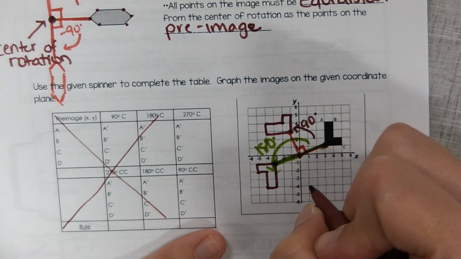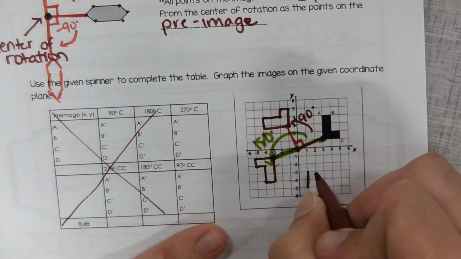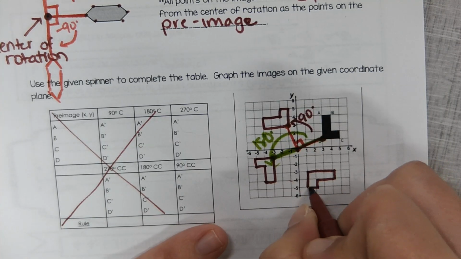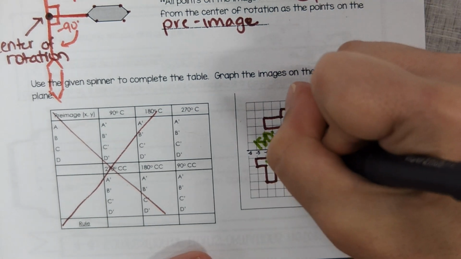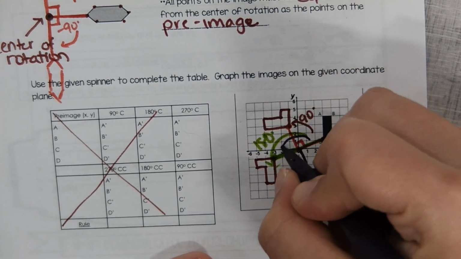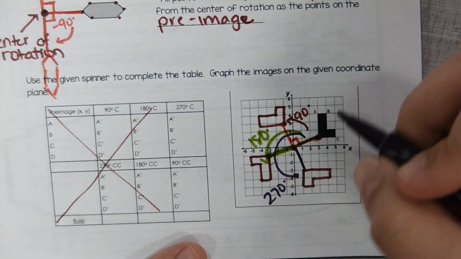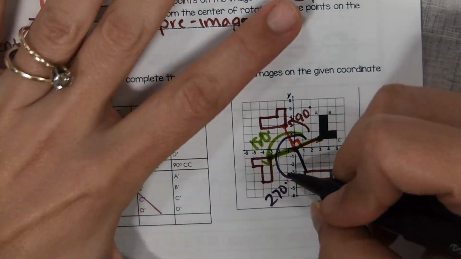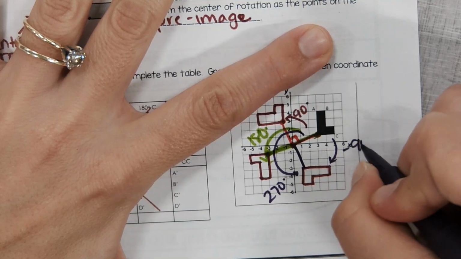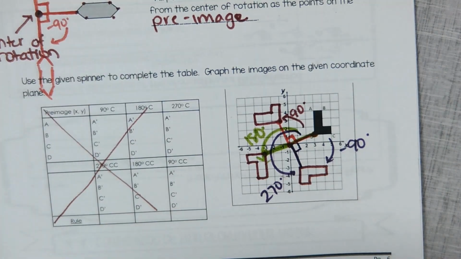And then 270 would land right over here. Again, I'm making my unit between 3 and 5, now negative 3 and negative 5. And this right here. Again, draw a line to the corresponding point. This is 270-degree rotation. So like 3 turns. And again, 270-degree angle and same distance from the center of rotation. And then positive 270 is the same as negative 90-degree rotation. So there's 90-degree angle here too. Okay, and then once you have that, we're going to flip to the next page.